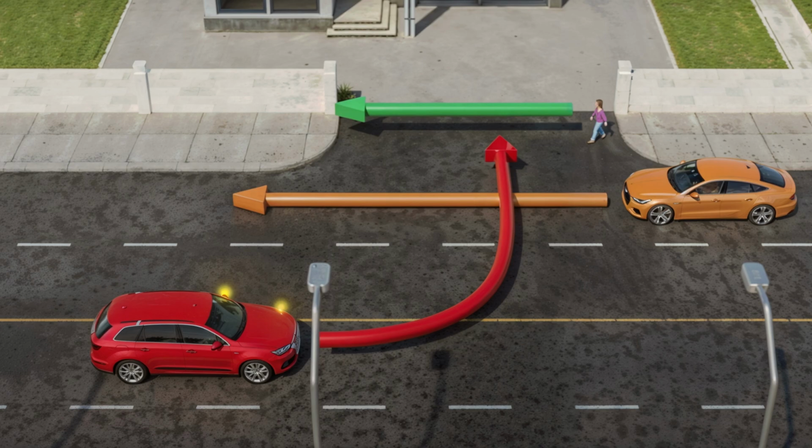Today we will focus on a task that may seem simple at first, but is actually quite important: turning left into a driveway. This skill is essential for both new and experienced drivers, because knowing how to execute it correctly helps prevent accidents and ensures smooth traffic flow.